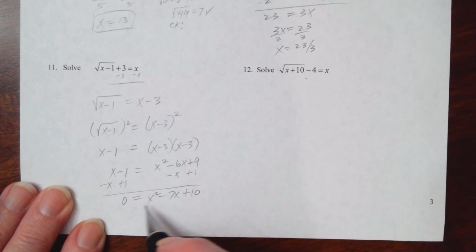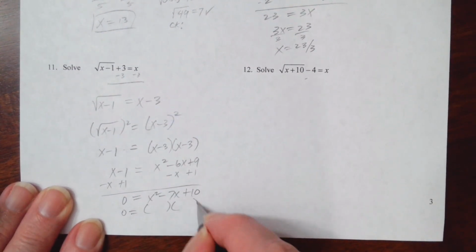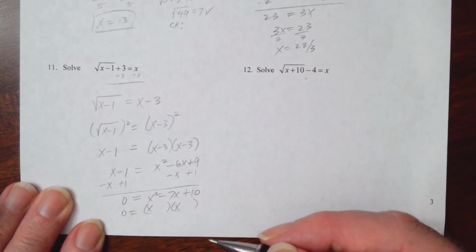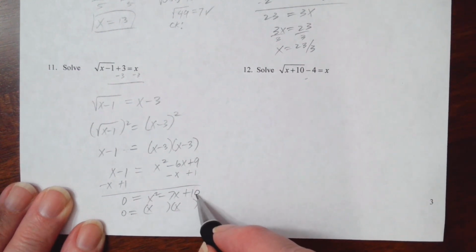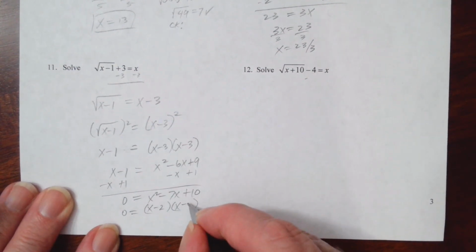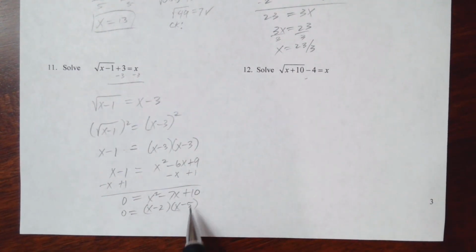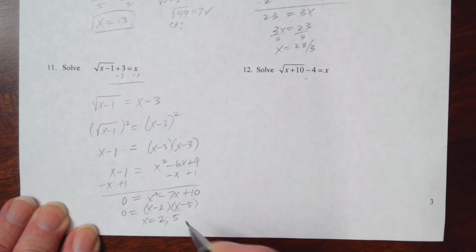So again, because this is a 1x squared, we can factor this one pretty easily. It's kind of like what we did with the AC method, but once we find our numbers, we just plug them in. So we need two numbers that multiply to 10 and add to negative 7. You should check that out and you'll see that it's negative 2 and negative 5. When you multiply, you get 10, and when you add, you get negative 7. So we're going to end up getting an answer of x is 2 and 5.